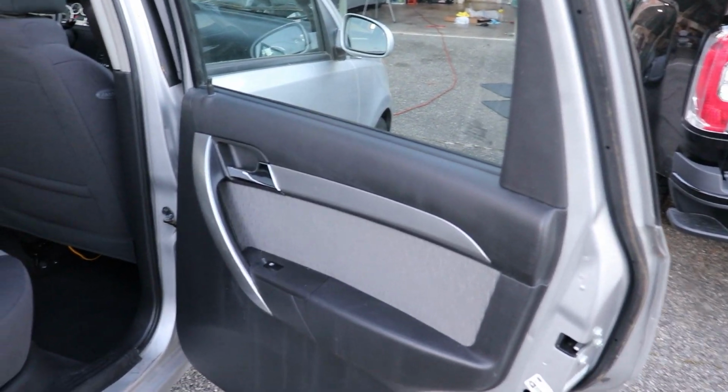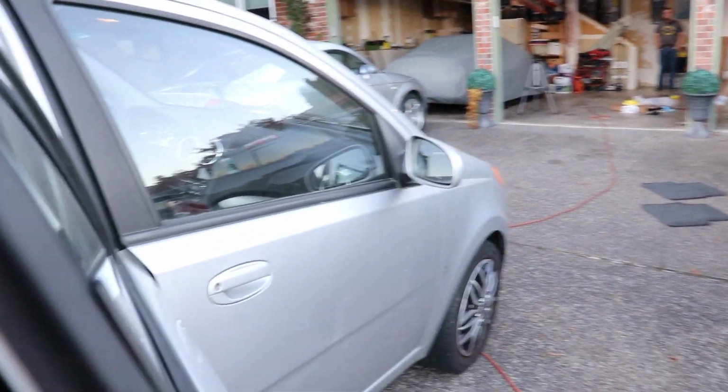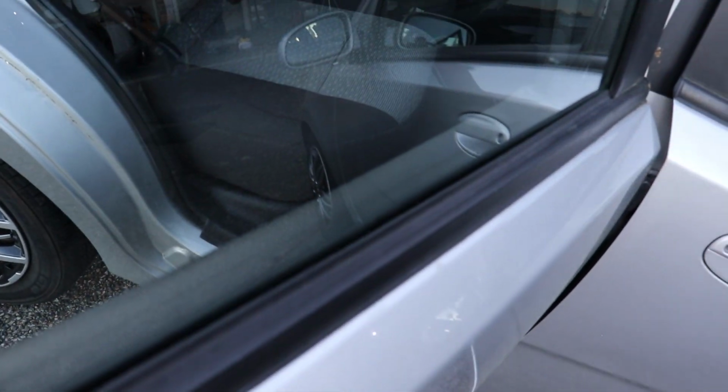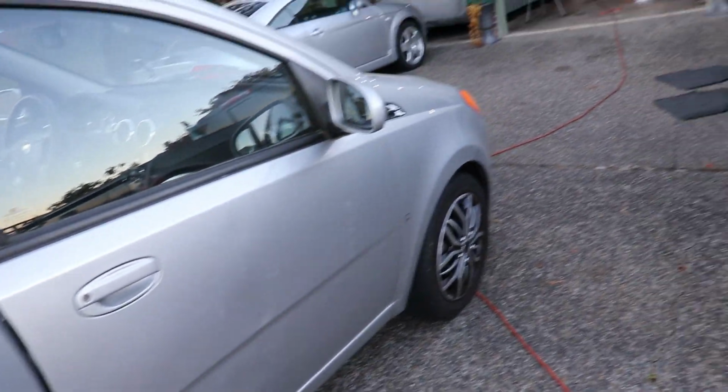Alright guys, we got the car all put back together. The glass is looking clean. It's in there pretty good. I have a little bit of a gap there that I wasn't expecting to have, but hey, what can you do, right?